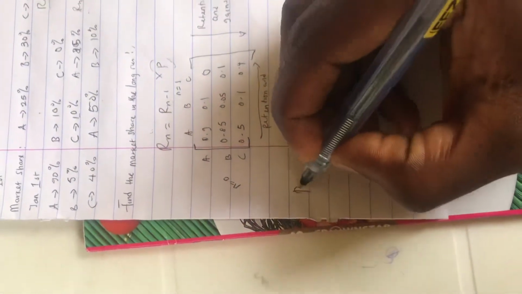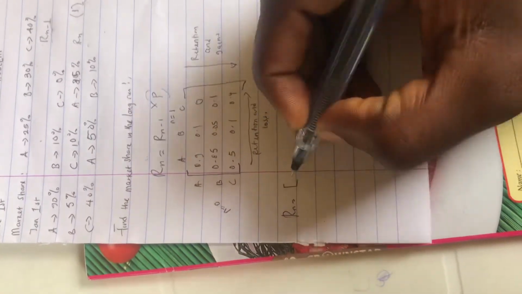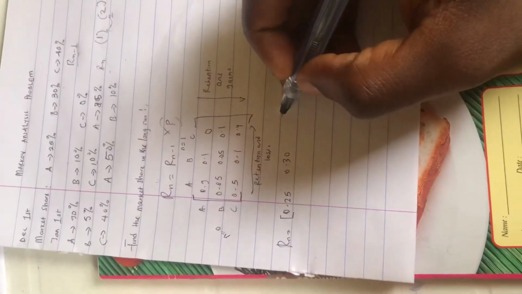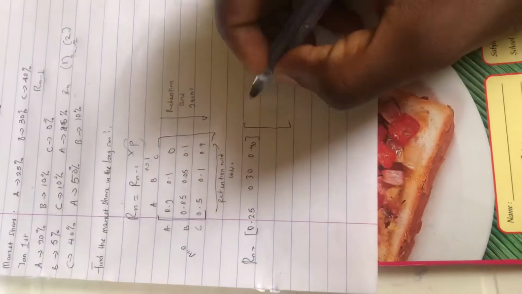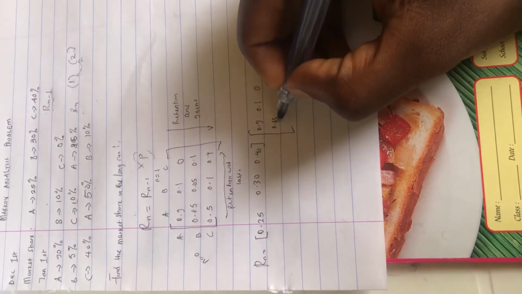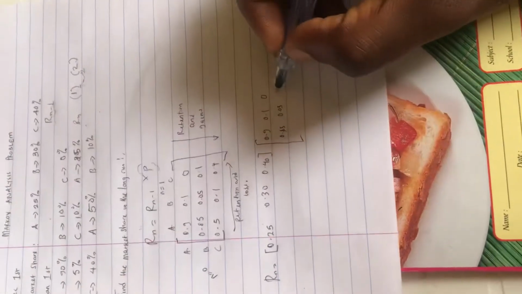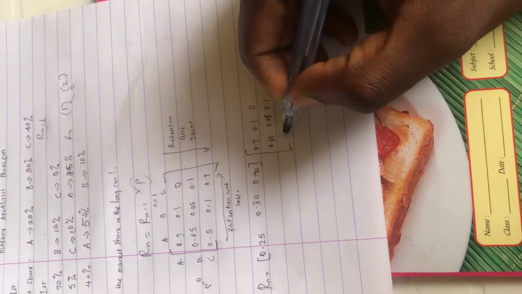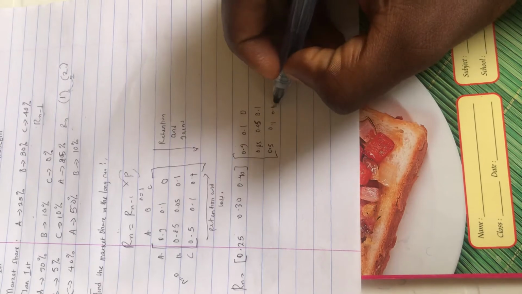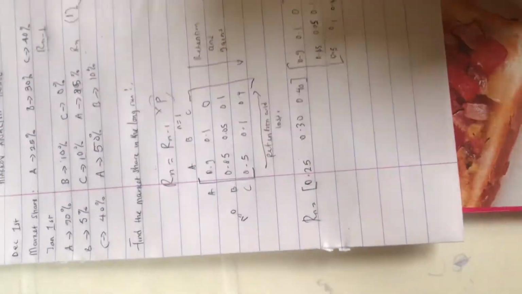Next we find Rn. Rn-1 is the market share for December, which is 0.25 for A, 0.30 for B, 0.40 for C, multiplied by our transition probability: 0.9, 0.10, 0; 0.85, 0.05, 0.1; 0.5, 0.1, 0.4. We multiply the row by the column.